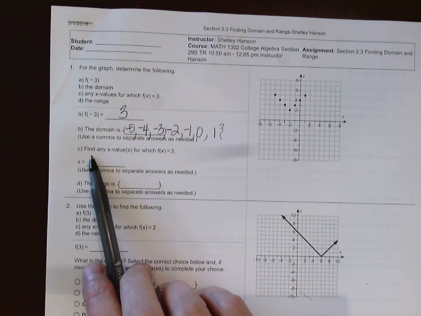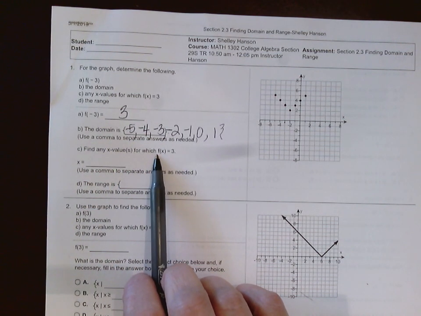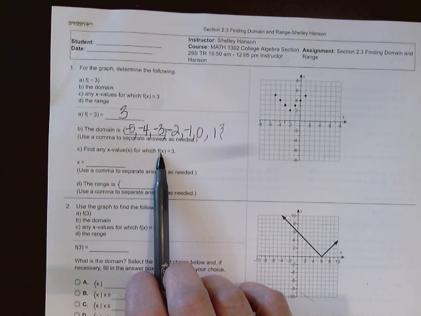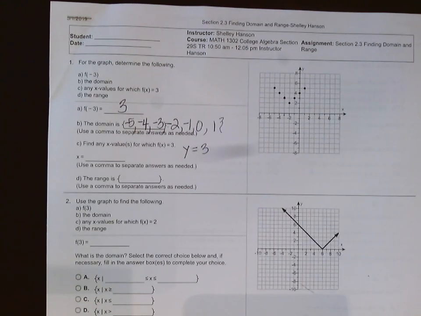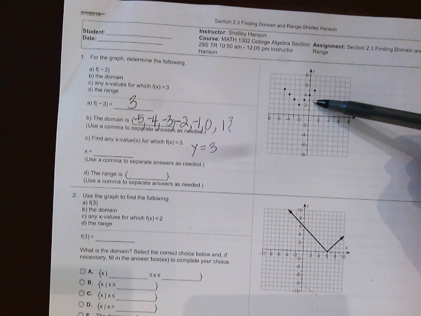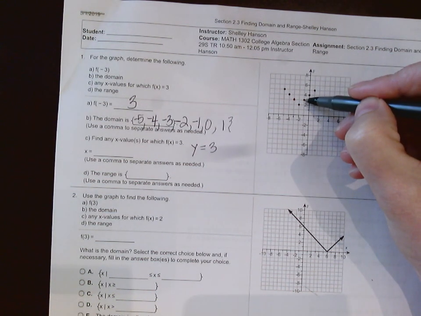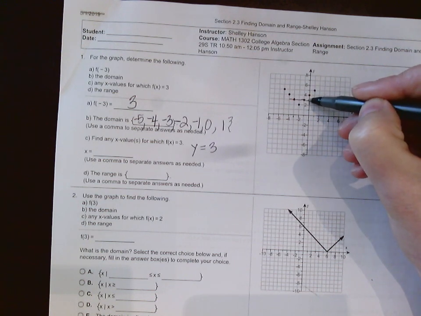Now, this part says find any x values for which, and we haven't talked about this before, but f of x and y are interchangeable names. F of x means the same thing as y. So this actually says where y equals 3. So I need to go and find, here's my y coordinate being 3. Well, if I'm trying to find any point that corresponds with this, I actually see 2 points that are corresponding with the y value being 3.